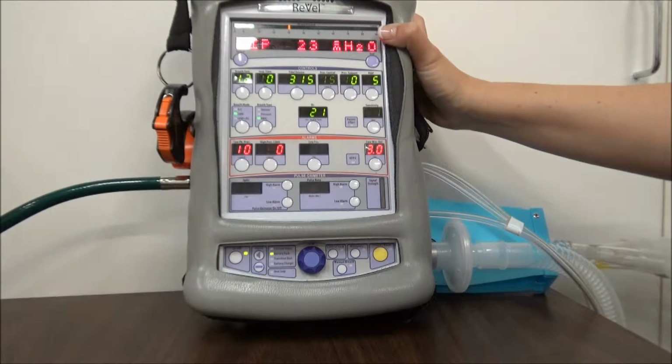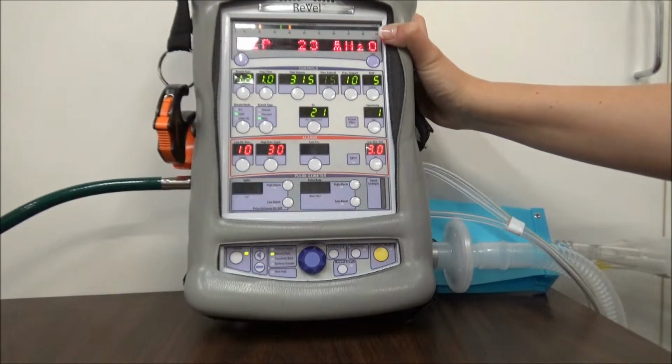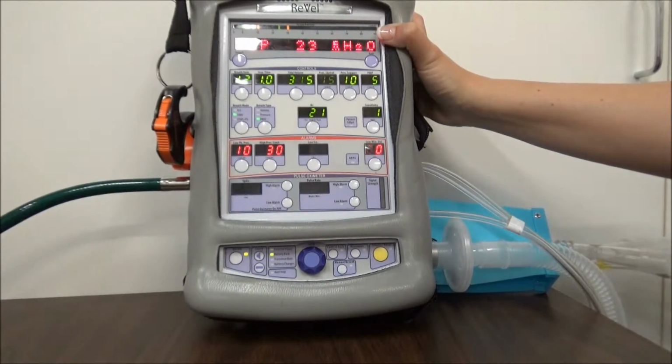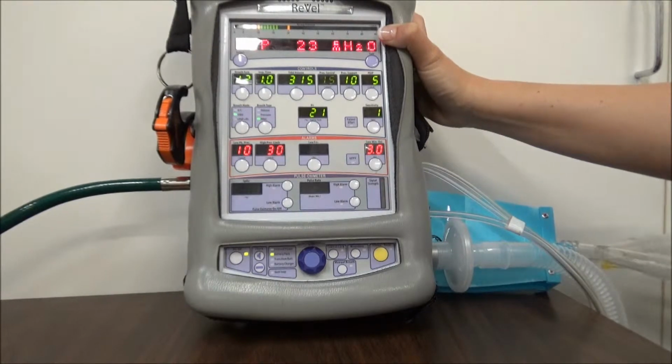So if they're sick enough to need pressure control, their PIPs are really high, you can assume that their plateau pressures are pretty high as well. So it might not be worth the trouble it's going to cause you if you're already in a pressure control mode.